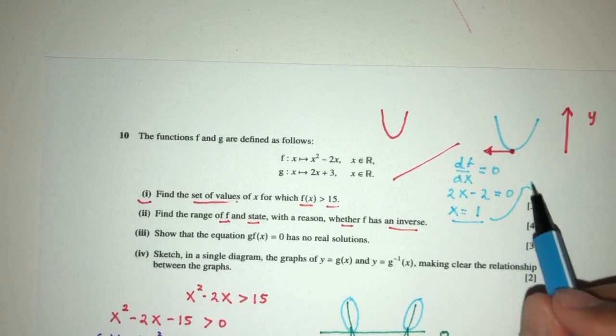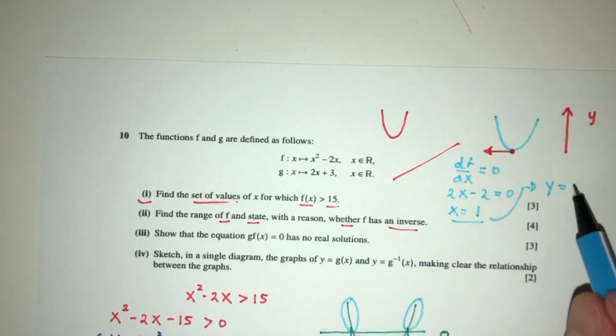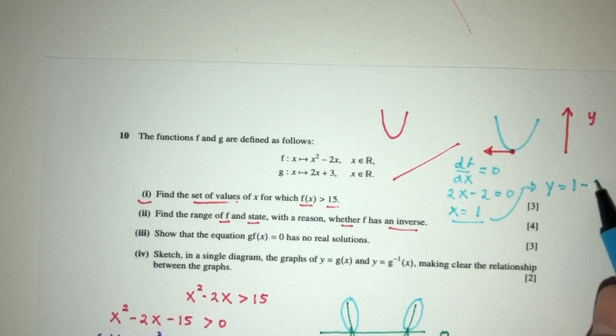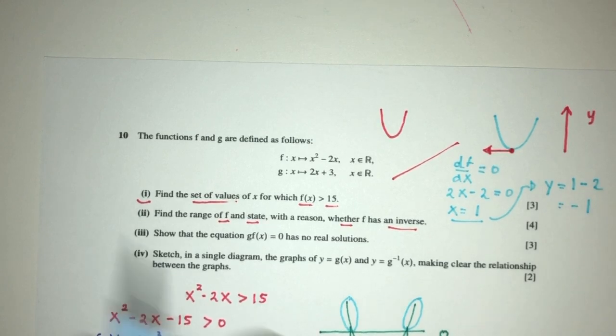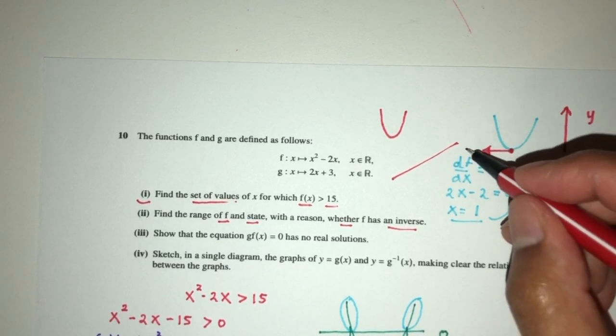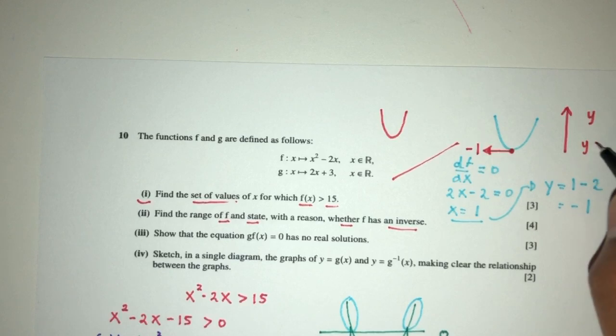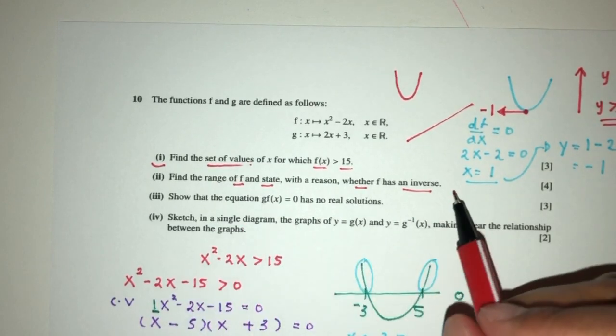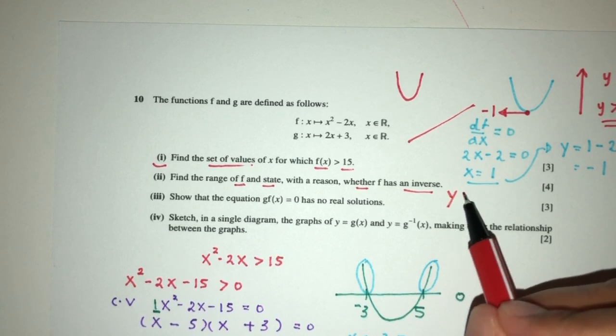Now the y value will be found by replacing x in the equation. That will be 1 minus 2, which should be minus 1. So by observation, you can see the curve will always be more than or equal to the value of minus 1. So y more than or equal to minus 1 will be the range of the curve. So that will be part 1 of the question.